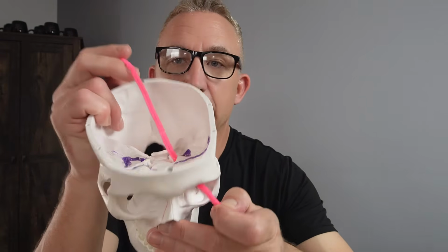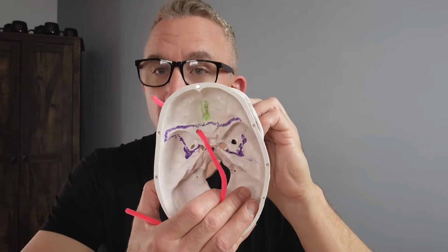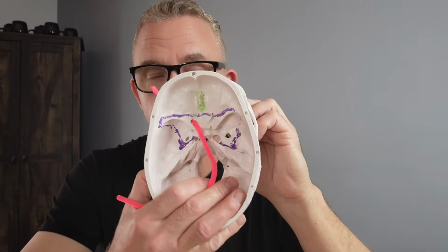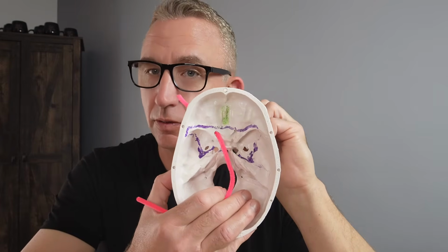It's called the optic canal. So the optic canal is for the eyeball. Pretend my pink pipe cleaner is my optic nerve, connecting to my eyeball. So going through the lesser wing, there's a hole called the optic canal. As you're studying this, write that in your notes, that it's the hole in the lesser wing.